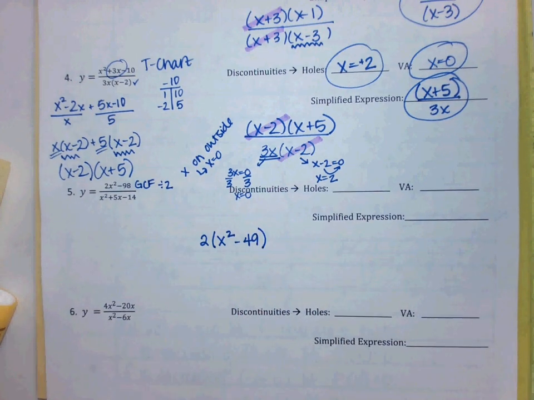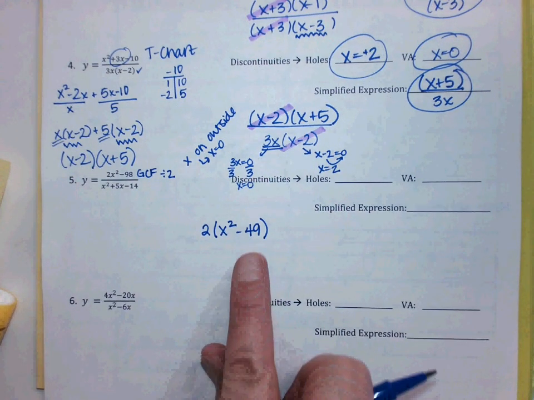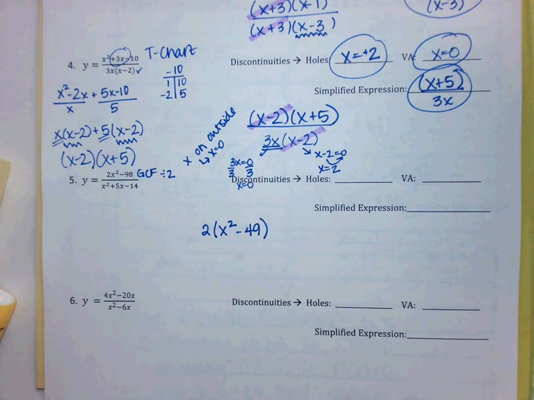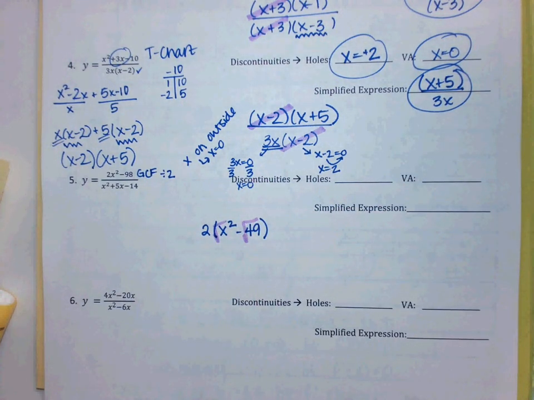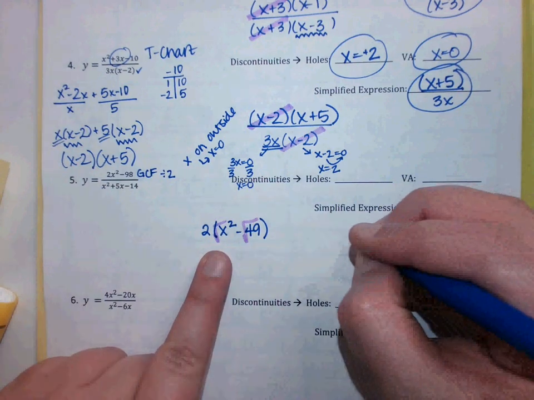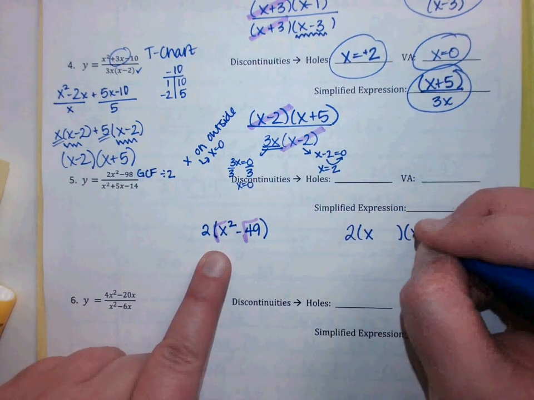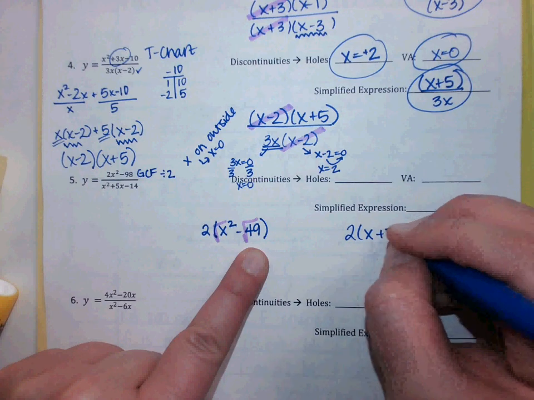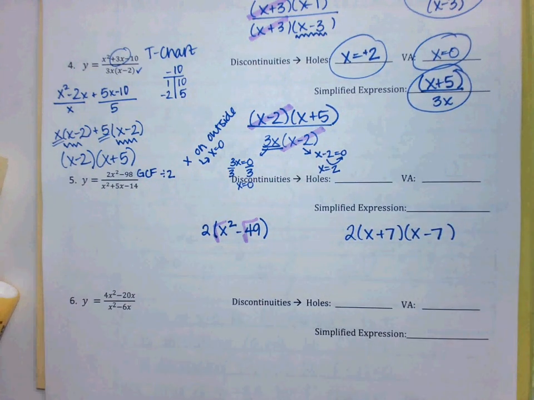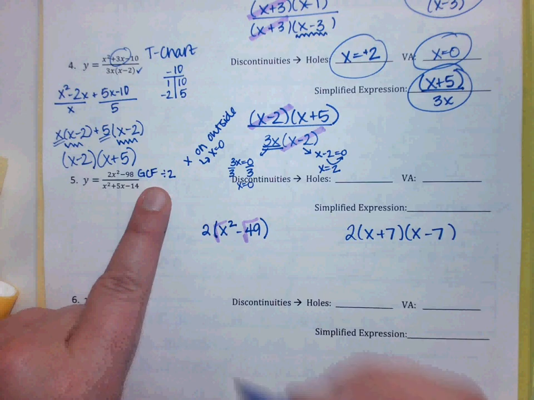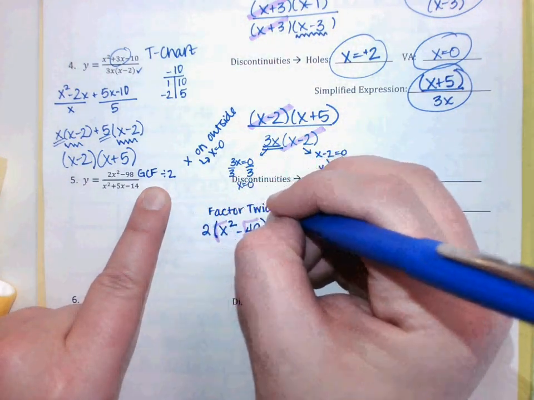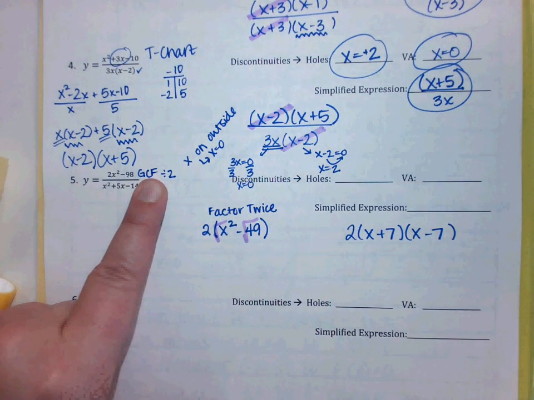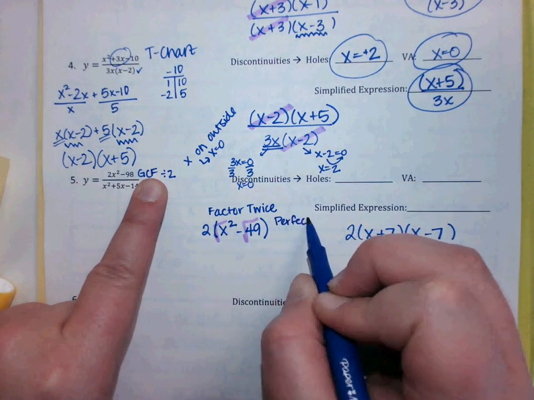Now, after taking the 2 out, that is not broken down. I'm going to still have to factor it one more time. What you should notice is that this guy in here is a perfect square. The square root of x squared is going to be a regular x, and the square root of 49 is a plus 7 and a minus 7. So my top one, I had to factor twice. First I removed the GCF, then I did a perfect square.